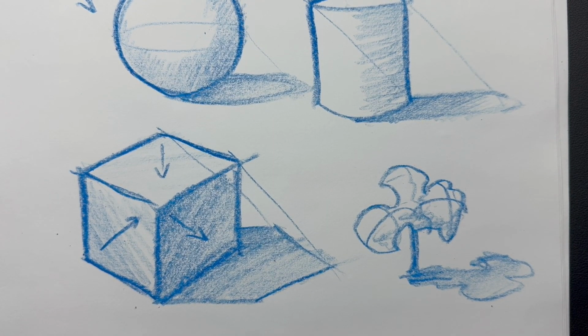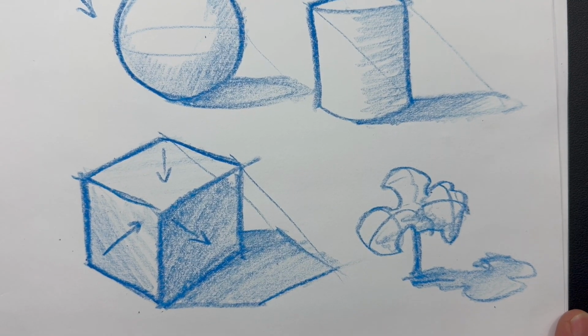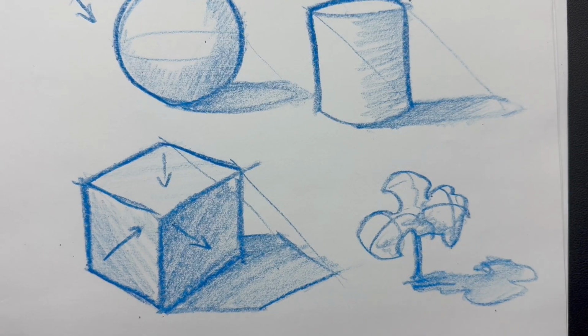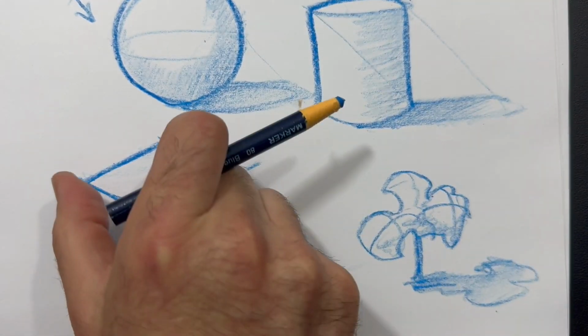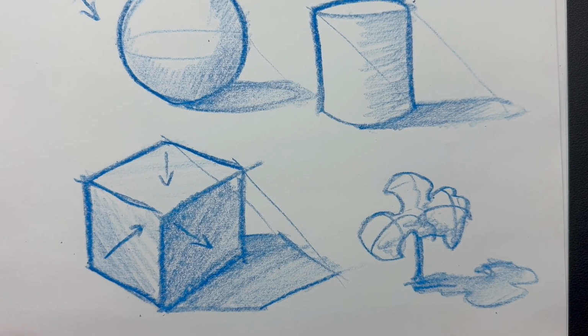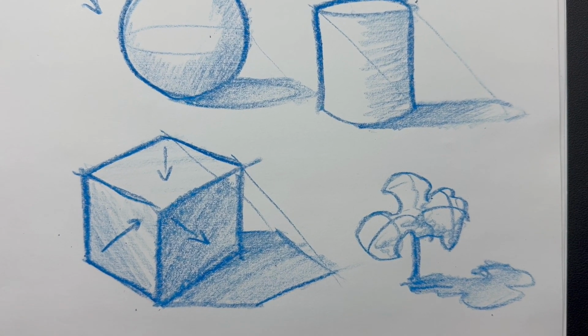Anyway, like I say, as long as it's roughly communicating that same direction, the constructions don't really have to be perfect, but generally you're taking that top shape, projecting it down, and then connecting it somewhere back to the base in the direction that you want the shadow to be going. All right, hope that helps.